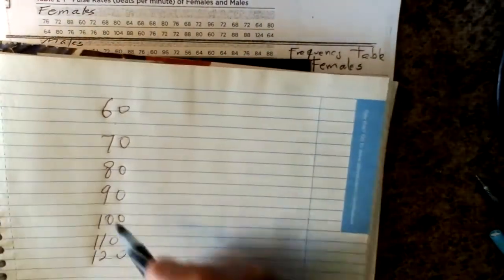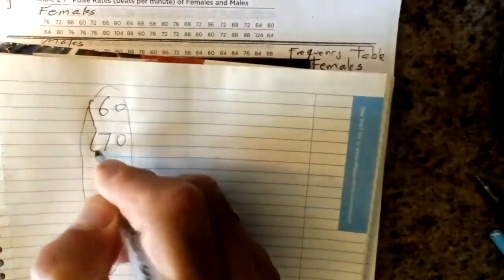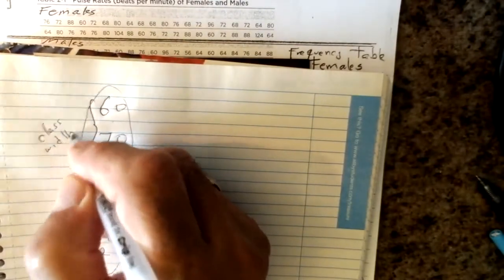That's where we use the class width for the first column. So the difference of these two is the class width, which is 10.